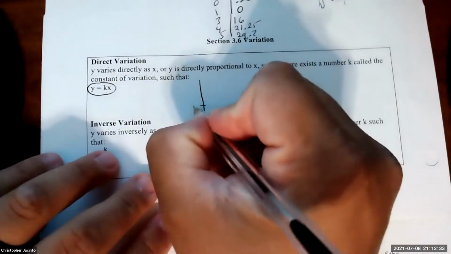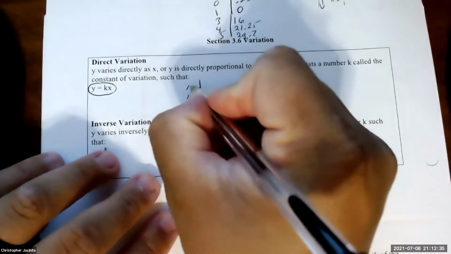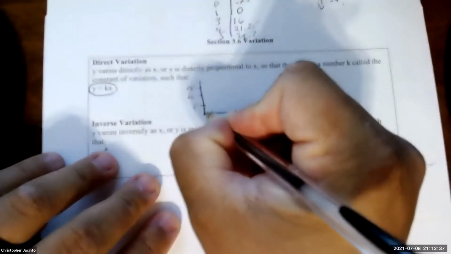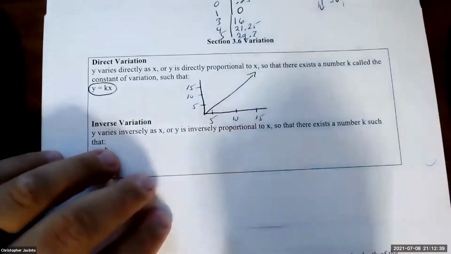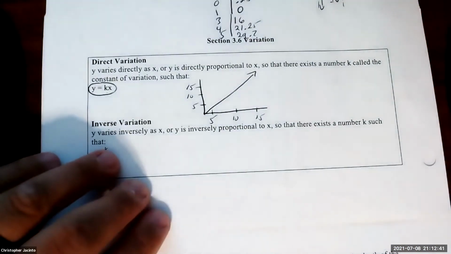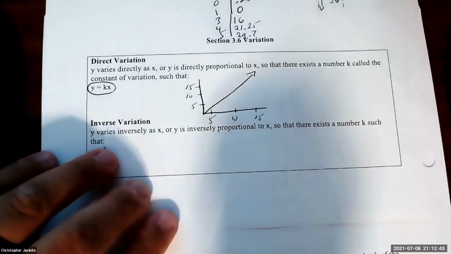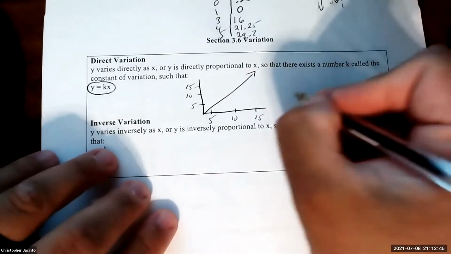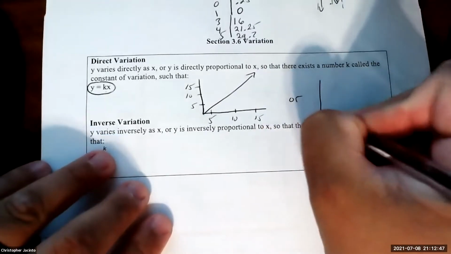To illustrate what's going on, if x increases, as x gets bigger, so does y. They grow at the same proportion. They go together, or they grow smaller together.